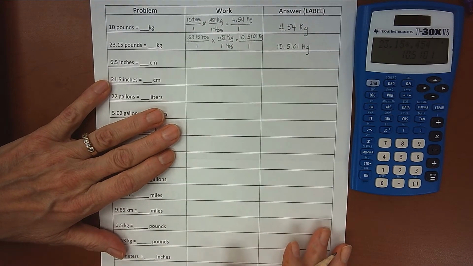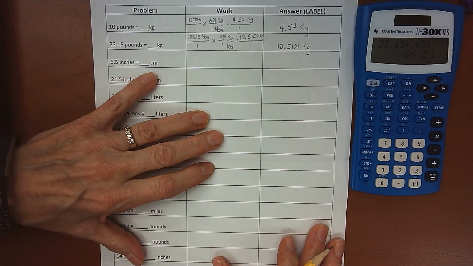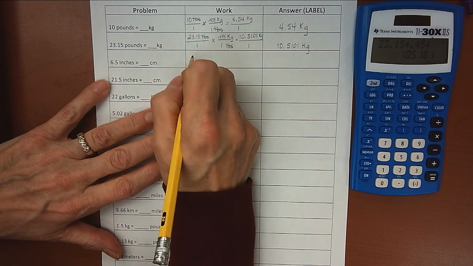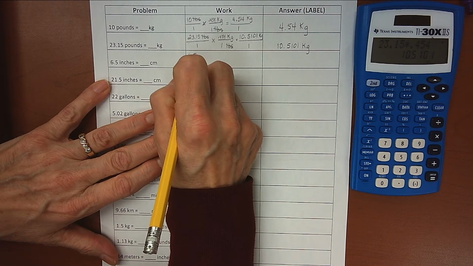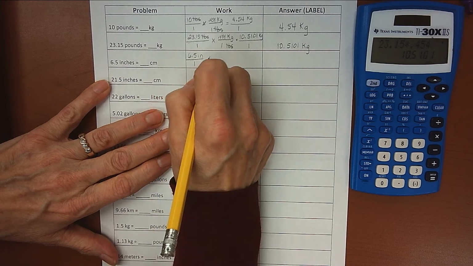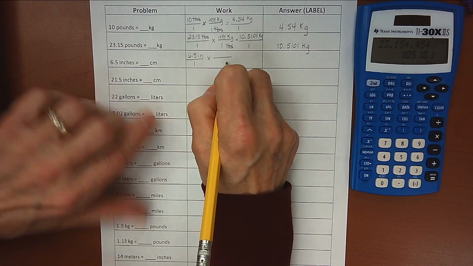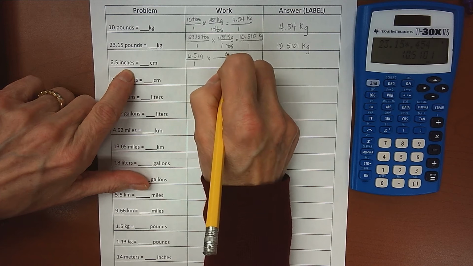All right, now we've got a new one to start on. We've got 6 and 5/10 inches, and we want to know how many centimeters that will be. So I'm going to take my 6 and 5/10 inches and make that a fraction over 1. And then I want to multiply by a conversion factor that will get rid of my inches. That's the one I don't want anymore, and will leave me with centimeters.